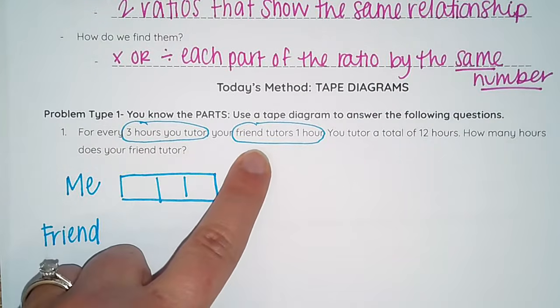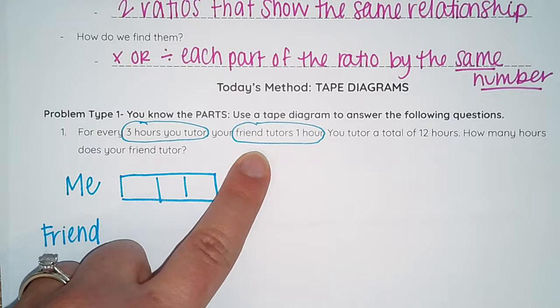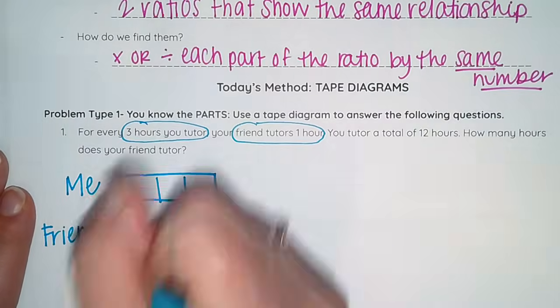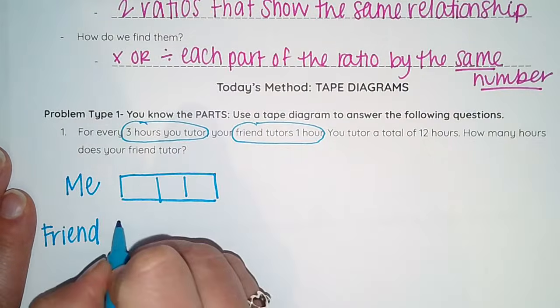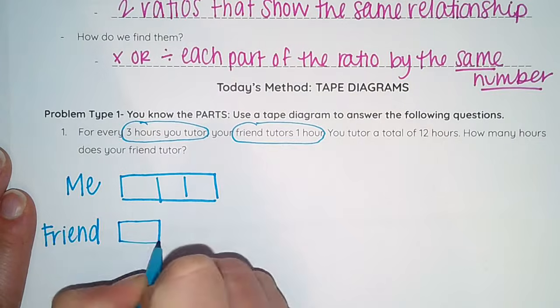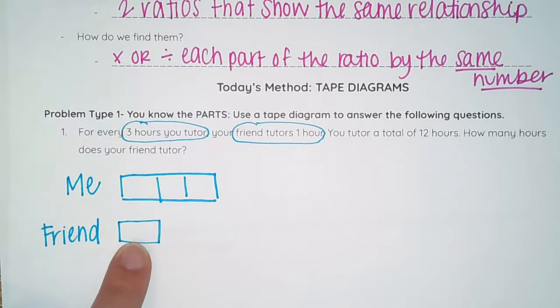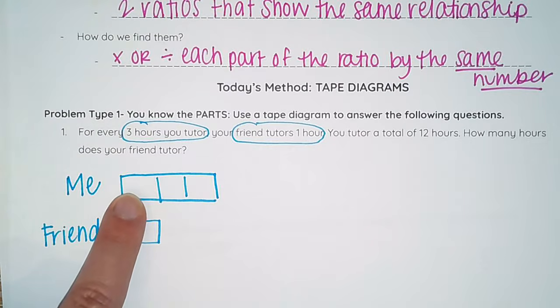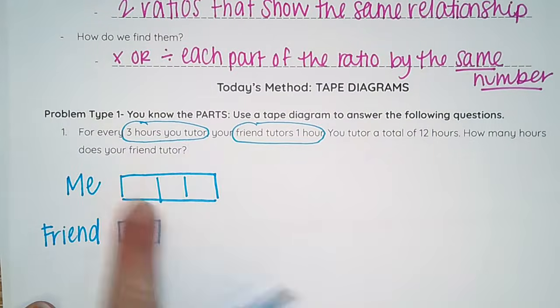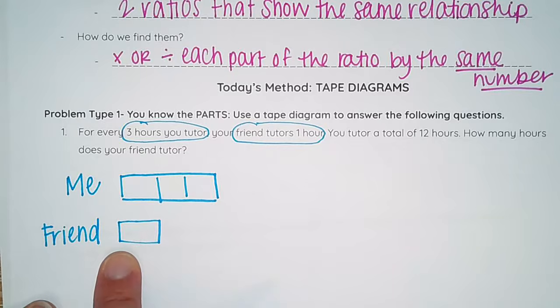Now, when I draw my friend's tape diagram, I want to make sure that I start at the same spot and that each piece matches or is very close to matching in my diagram. So this is more of a visual way to see the equivalent ratios. I tutor 3 hours for every 1 hour my friend tutors.